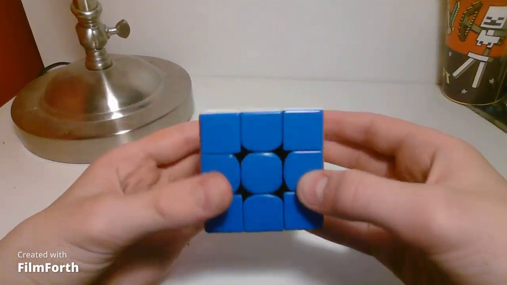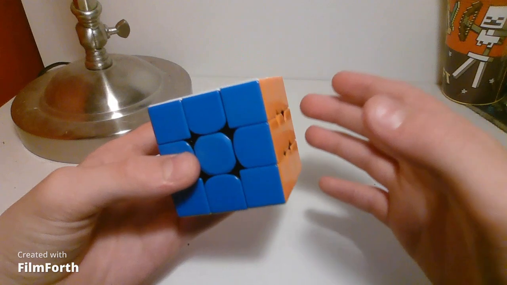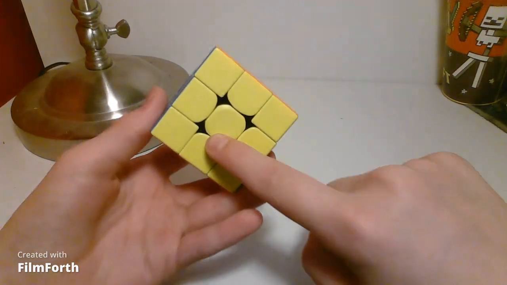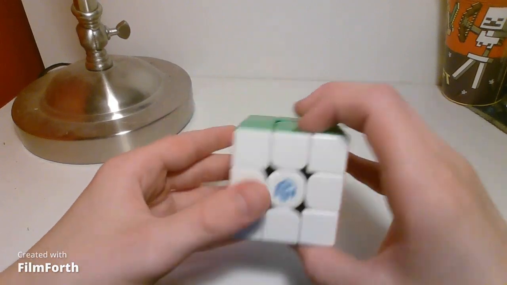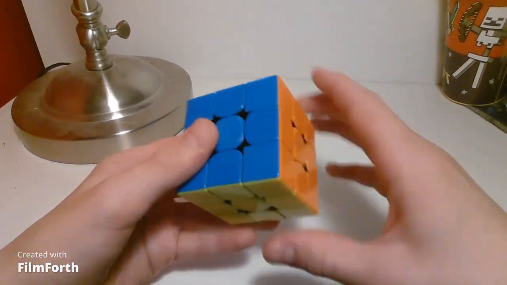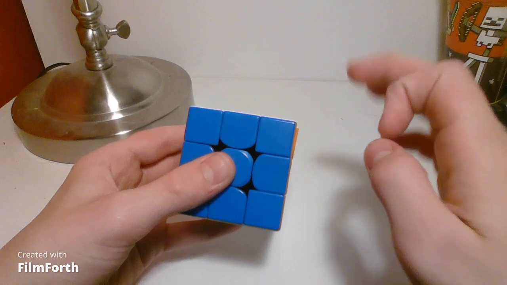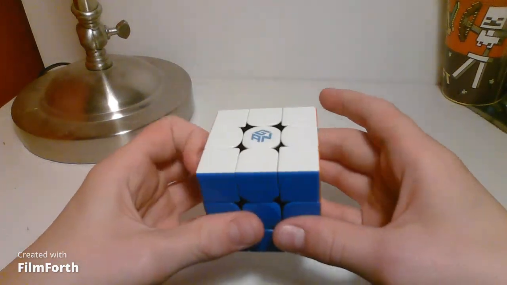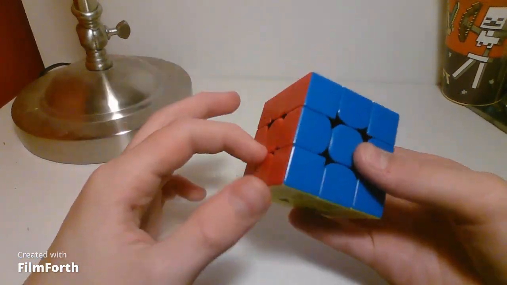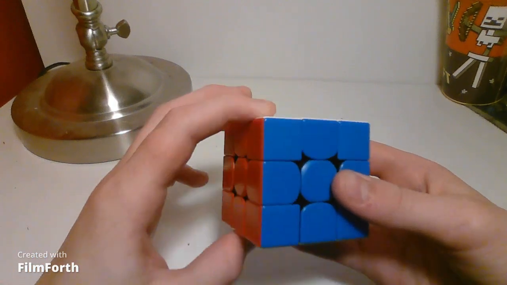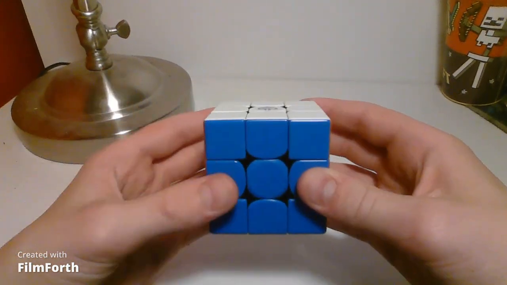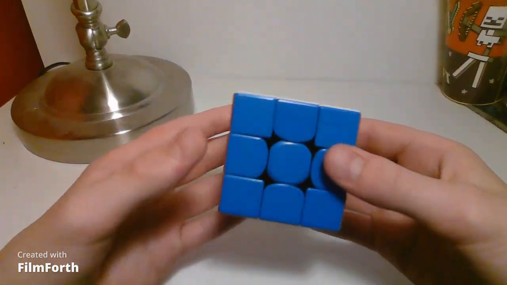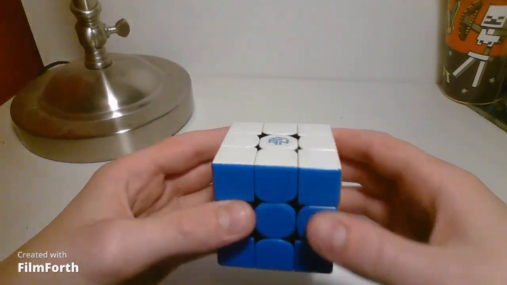This holds true for every single face on the cube. This is the U face, this is the D face, this is the F face, this is the L face, and this is the B face. So that would be F, that would be F prime, that would be U, that would be U prime, that would be L prime, and that would be L. That is just simply basic cube notation. That's all you're going to need to know for the algorithms today.